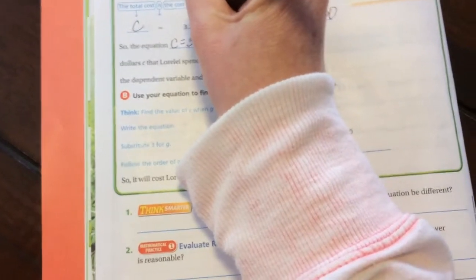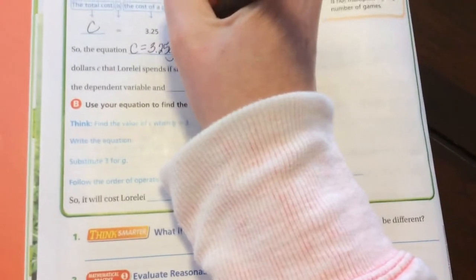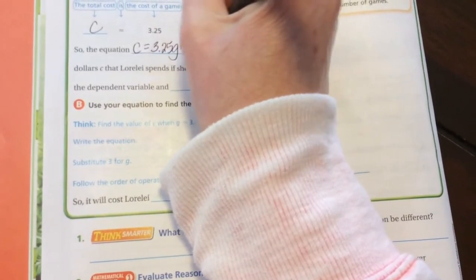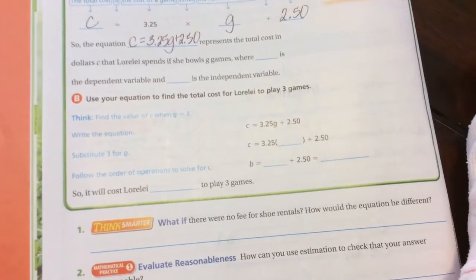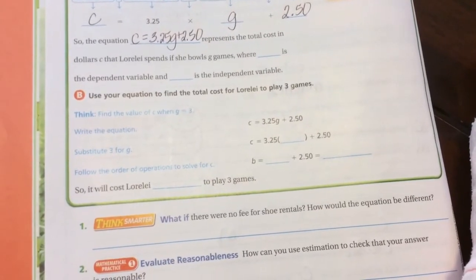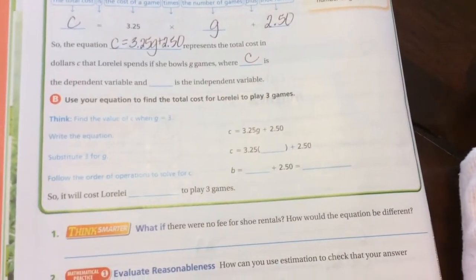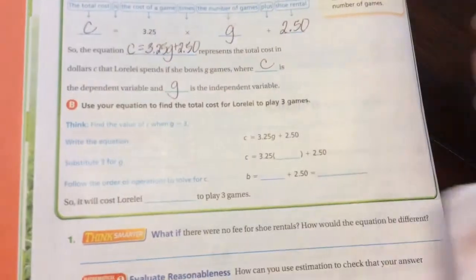So the equation C equals 3 25/100 G plus $2.50 represents the total cost in dollars C that Lorelai spends if she bowls G games, where C is the dependent variable and G is the independent variable.